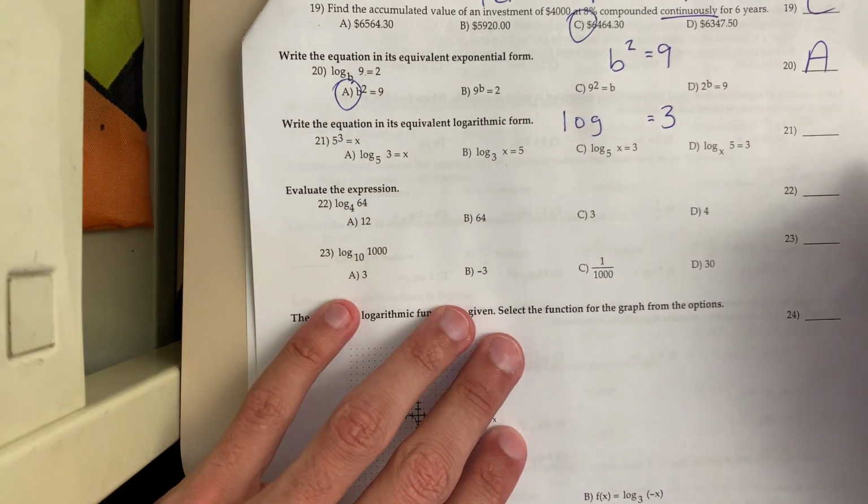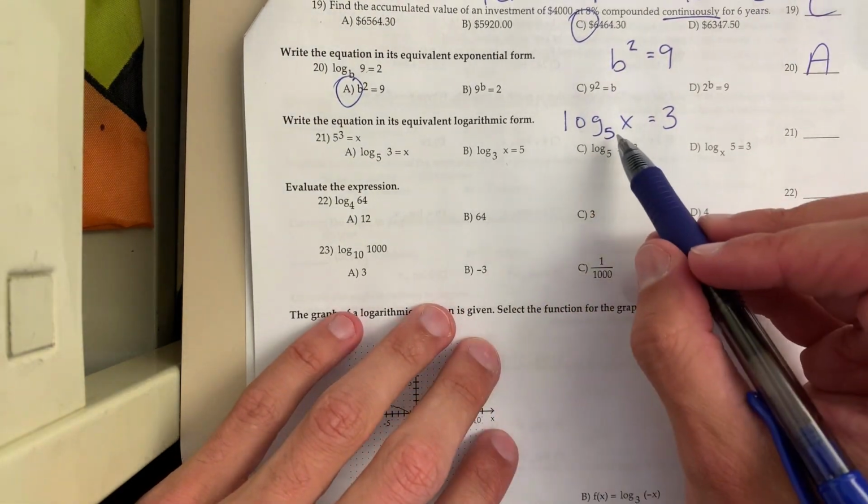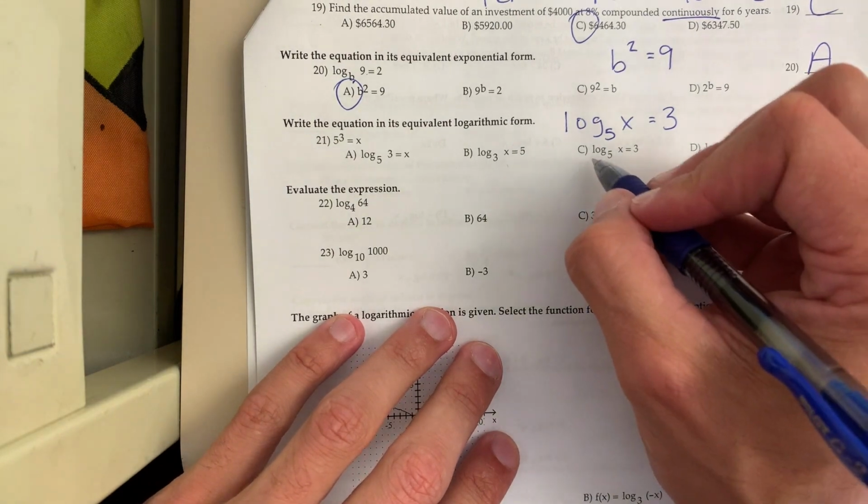So this is going to equal 3. 5 is the base. X is my answer to the exponential. So log base 5 of x equals 3.